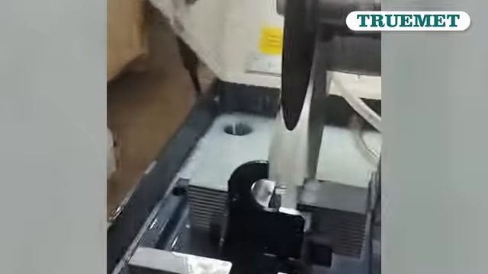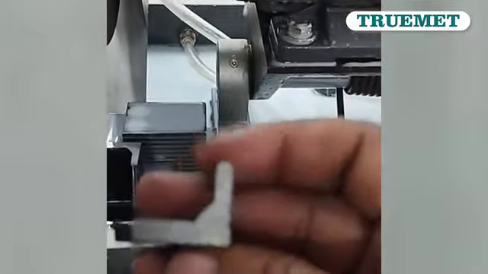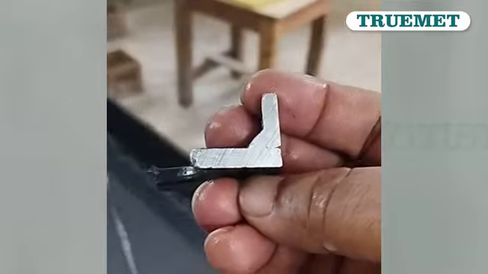So the sample has been cut, and this is the cut sample. Now we will move to our second process, that is the polishing of the component.